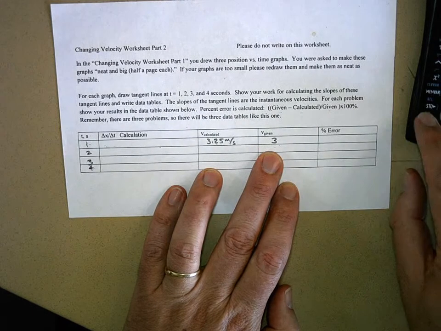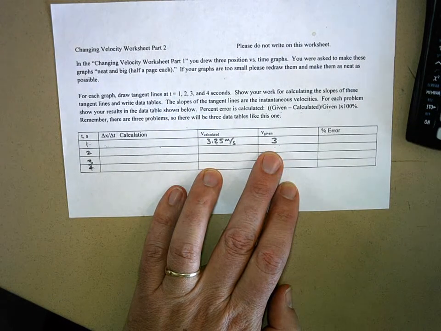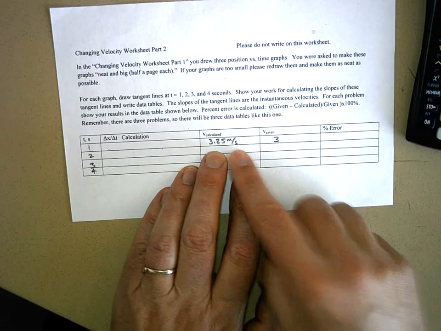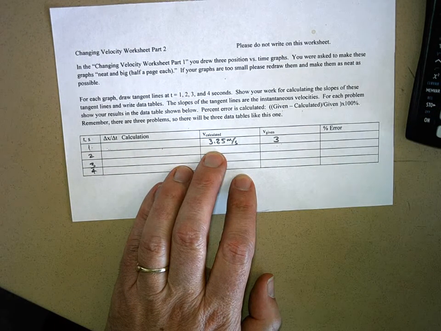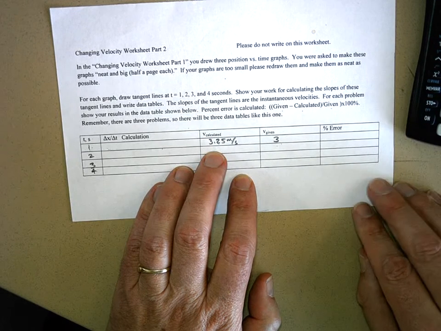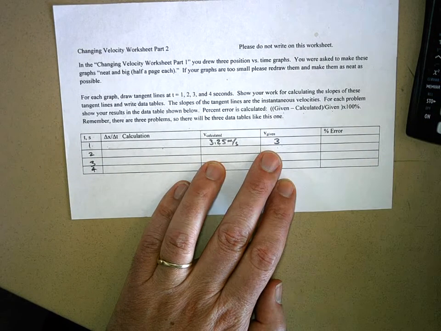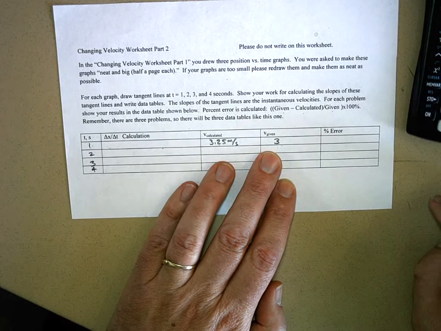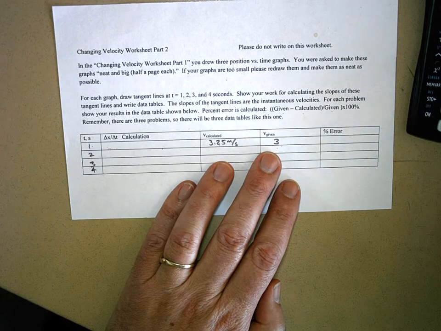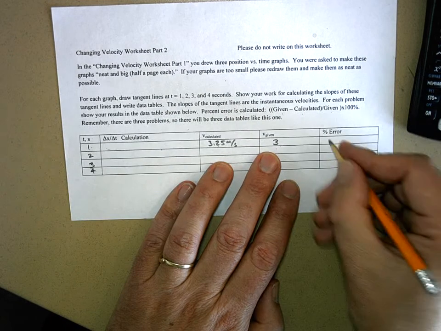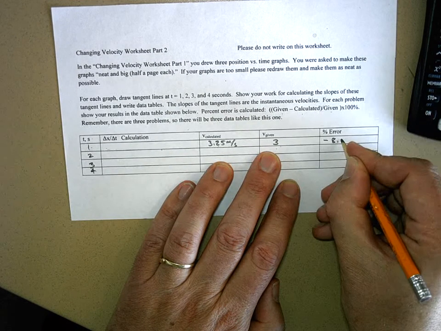It's 3 minus the calculated 3.25 equals, I get negative 0.25, and then I'm going to divide it by what's given, divided by 3. And then I'm going to multiply it by 100 to make it a percentage. And I get negative 8.33%.